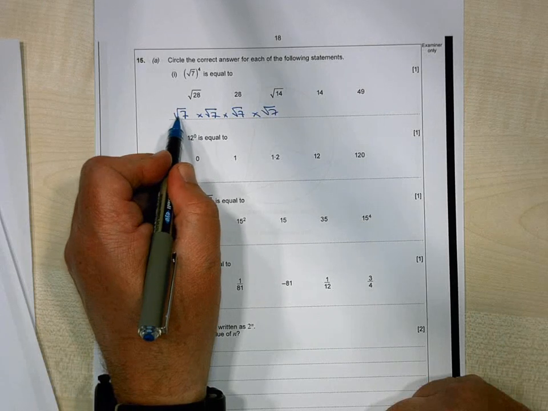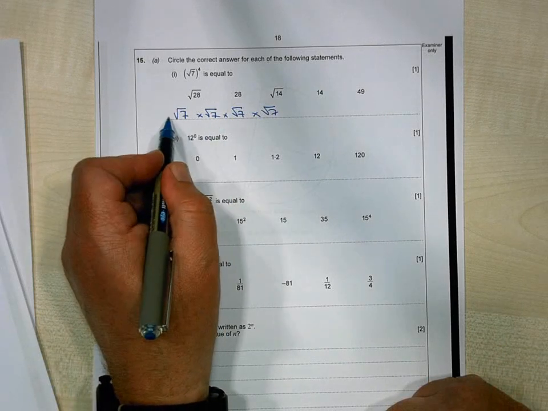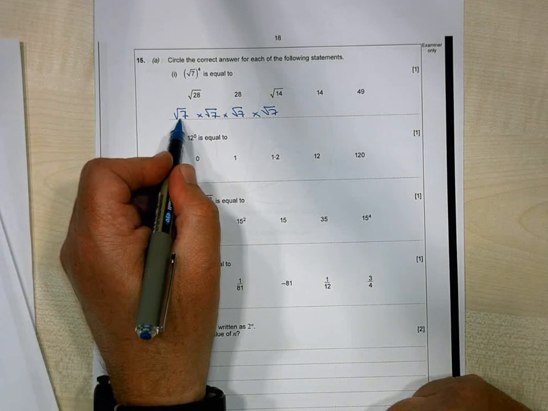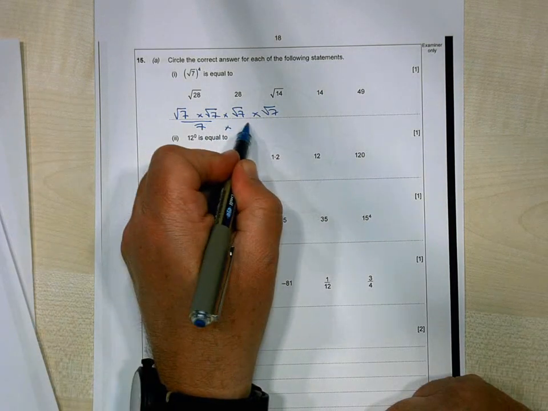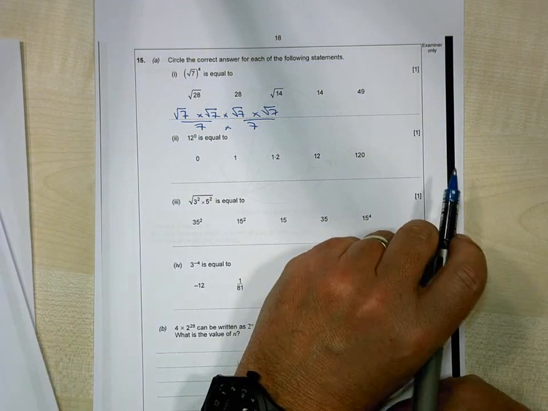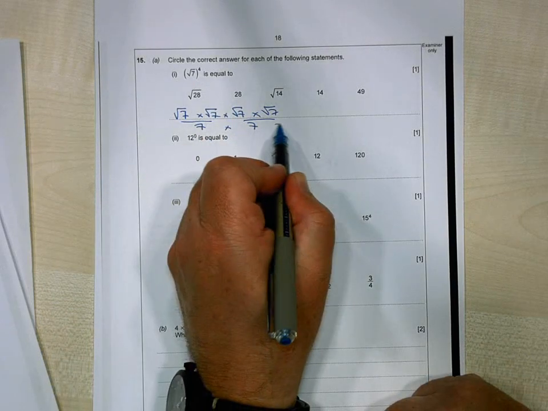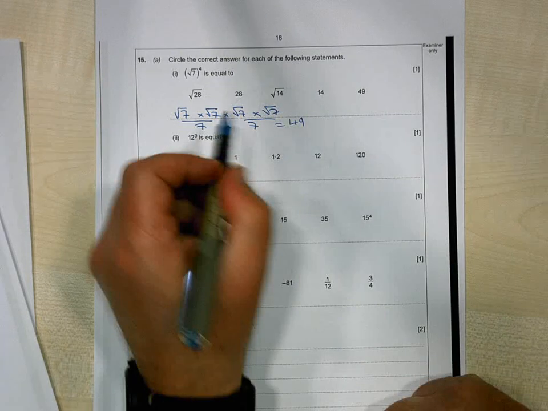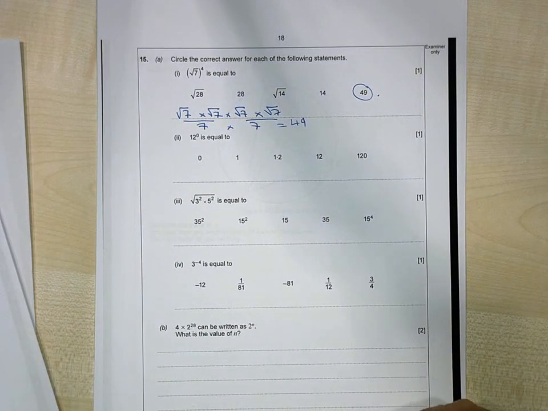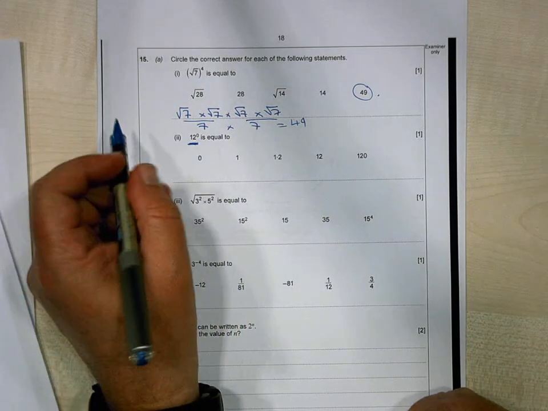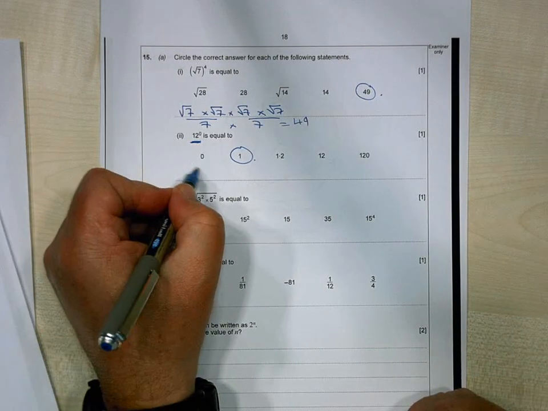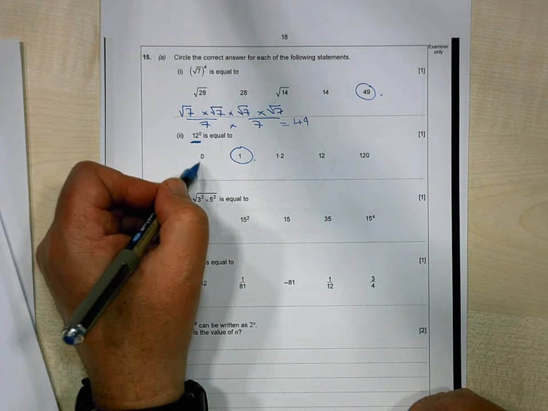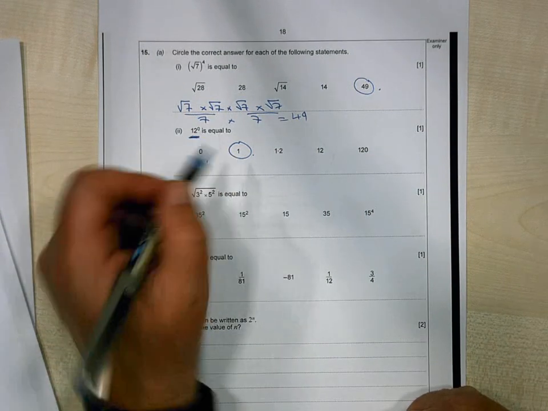If you square a square root, you're undoing it. You're cancelling it out. So the square root of 7 times the square root of 7 is 7. So what you're doing there is actually 7 times 7, which is 49. Okay, squaring and square rooting are opposites. This is a law of indices. Anything to the power of 0 is 1. The more common guess there would be 0. If you multiply by 0, you get 0, but the power of 0 is 1.